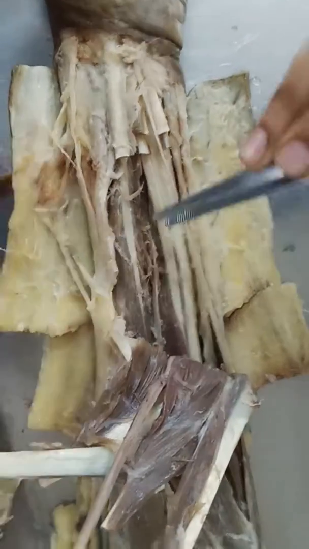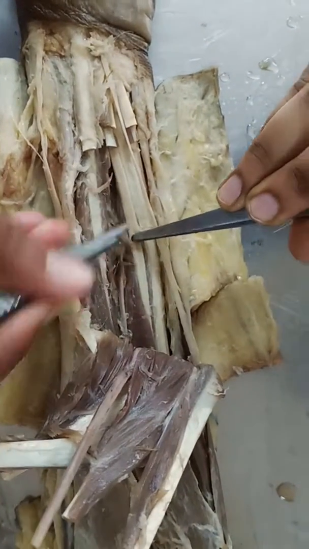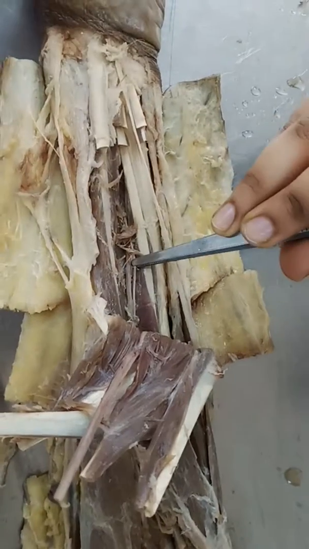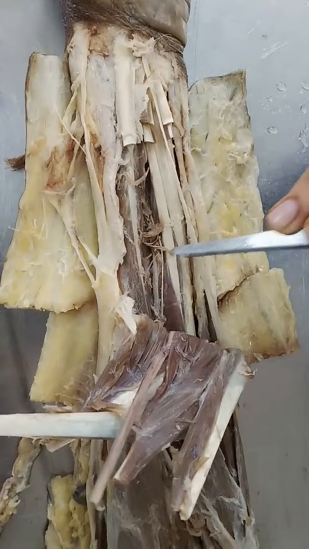Nerve supply: anterior interosseous nerve. Action: flexes the distal phalanx of the thumb. Continued action may also flex the proximal joint crossed by the tendon.